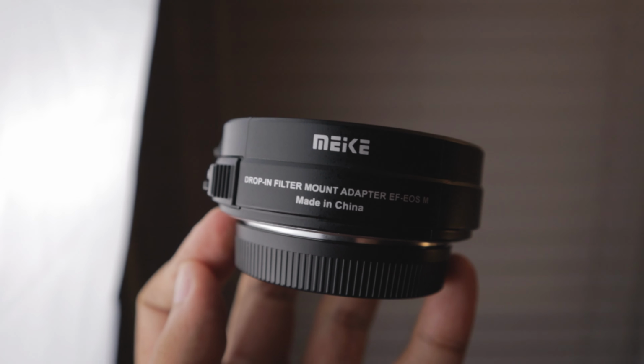So for both of those shots, I was shooting at 24 frames per second. I had my shutter speed at 1/50th of a second, and I had my aperture set to 3.4. The only difference between those shots is that for this one, I used a drop-in ND filter by a company called Meike or Meike something.